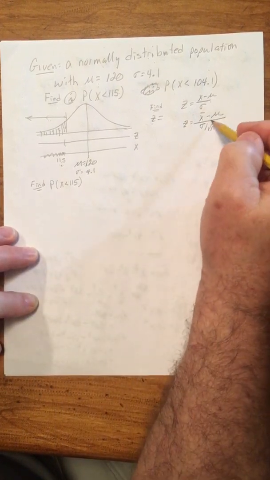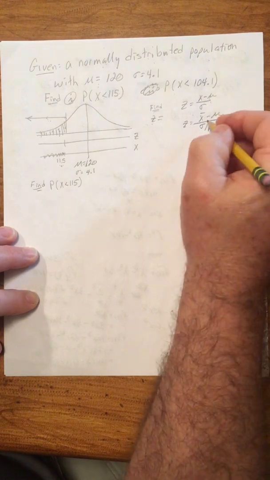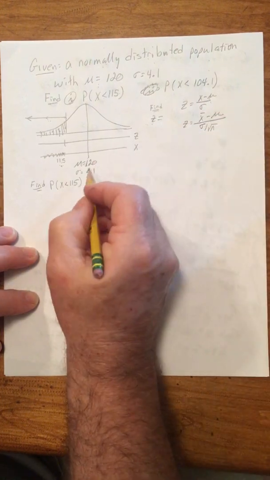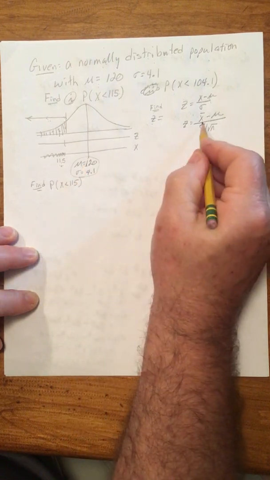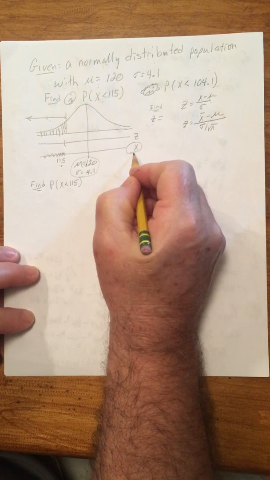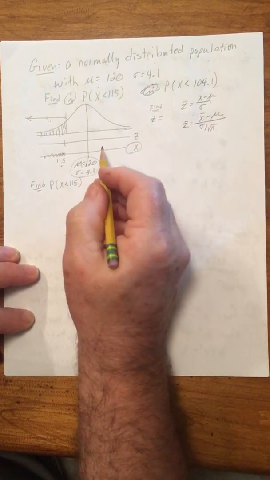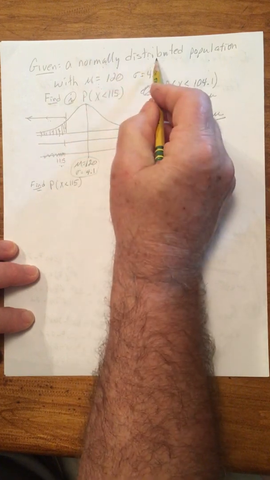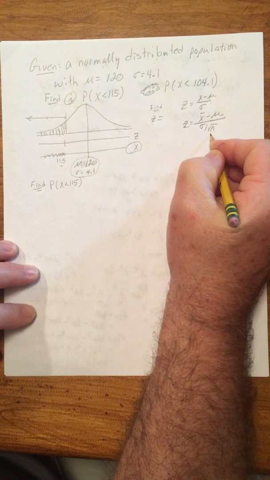So the question is, which of these two formulas do we now use? Well, we need to choose the one that does not use the x bar. We are on the x scale, the raw data scale, not the mean of the sample. We have taken a single data value from this population. We have not taken a sample of size n.